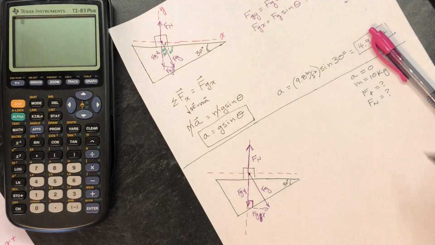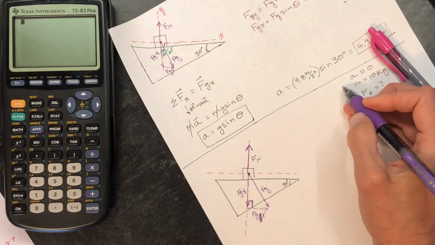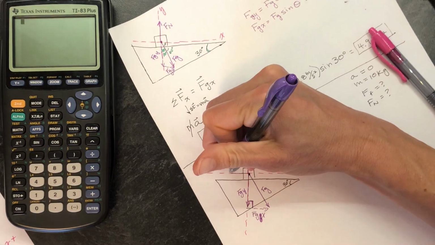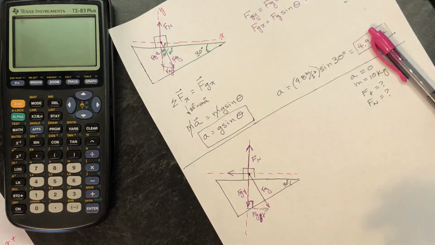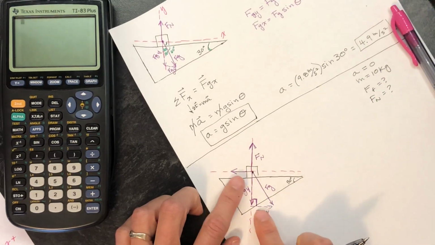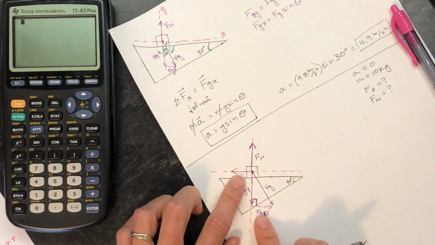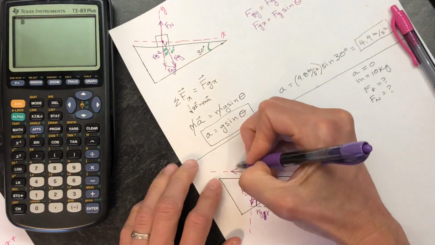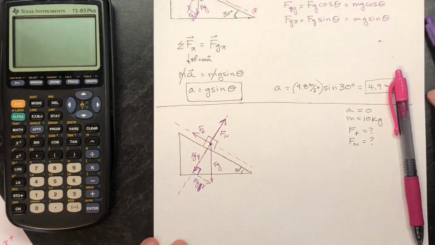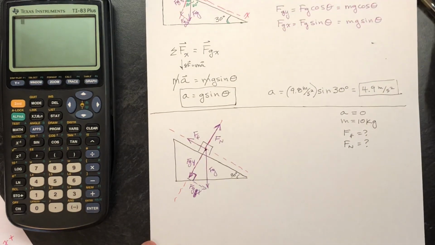And then since this one has an acceleration of 0, I know that I have a frictional force, and that frictional force is acting up the incline. And if my forces are all balanced, his acceleration is 0, then these two should have the same magnitude, the x component of gravity and the force of friction. So there's my diagram. Now I'm going to write my net force equations.